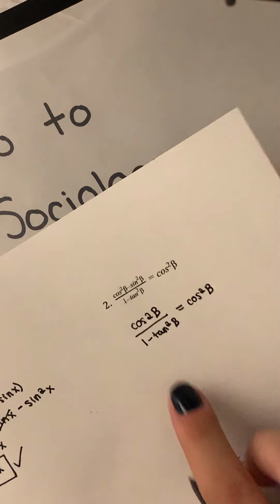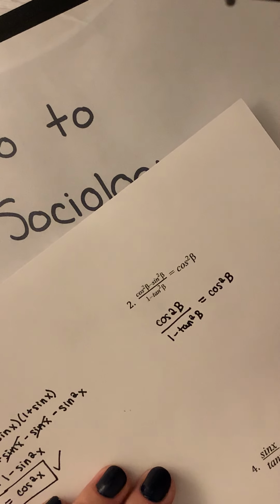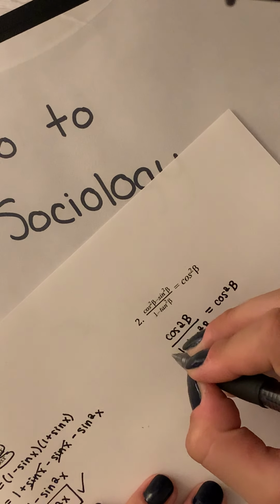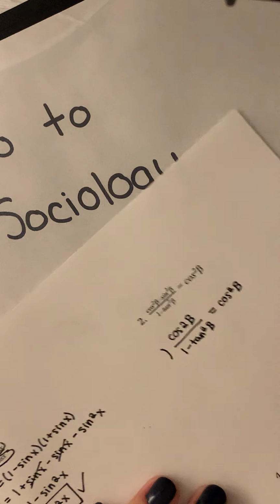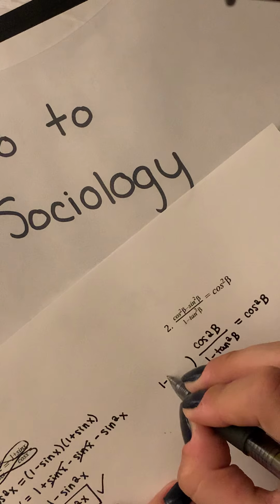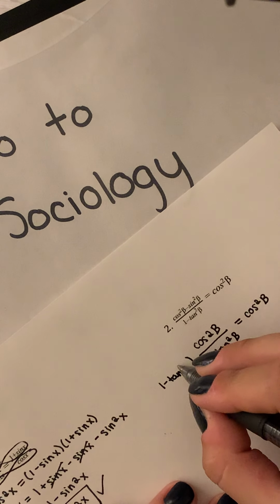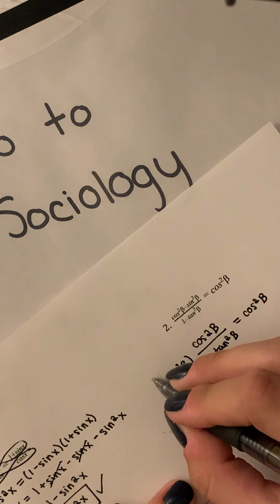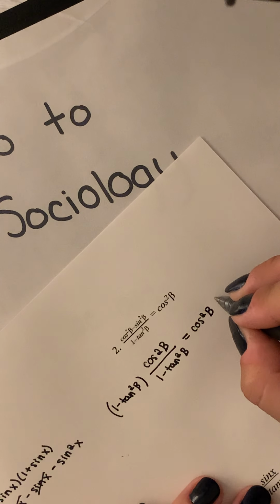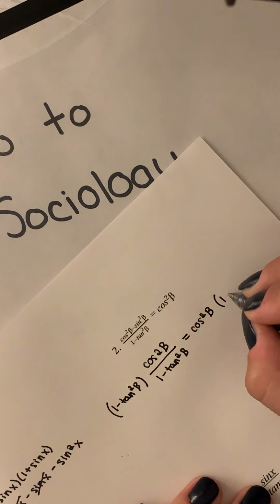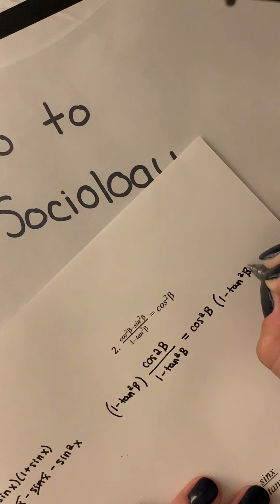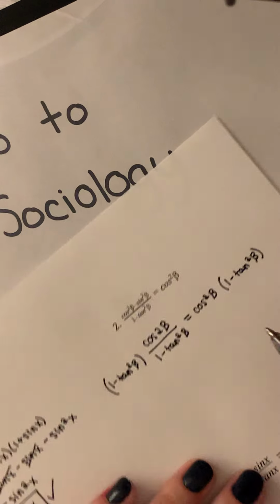So I'm still going to work on our left side here because that's our more complex side. But what I'm going to do here is try to get rid of this denominator because I like what we have going in our numerator, that looks nice and simplified to me, but this denominator is tricky. So I'm going to bring it over here to our right side where we can work with it.